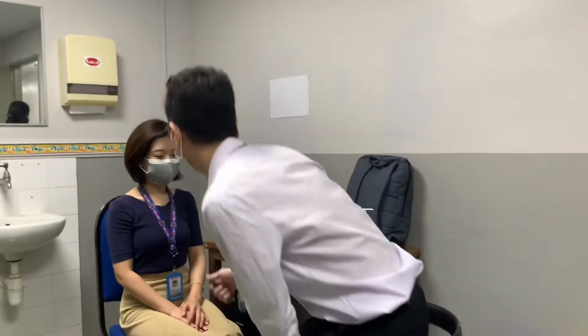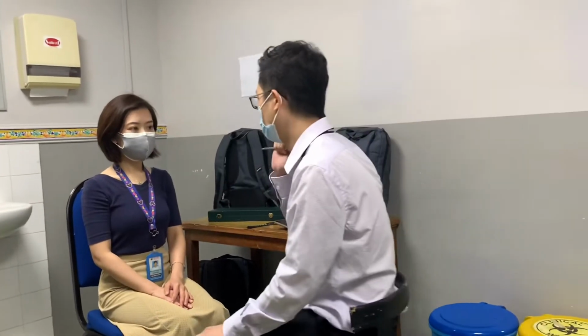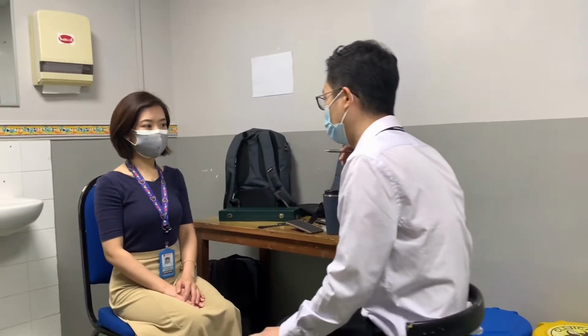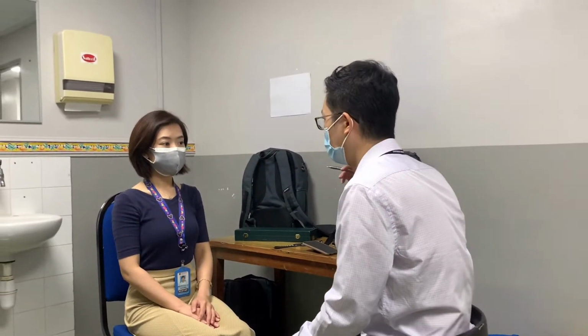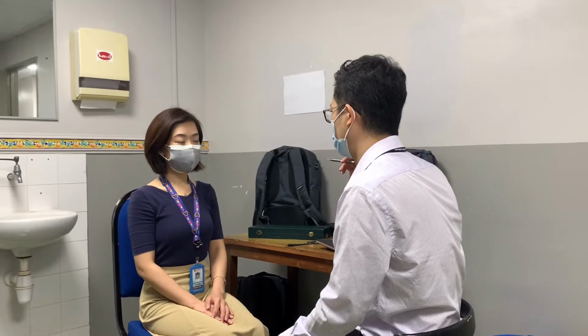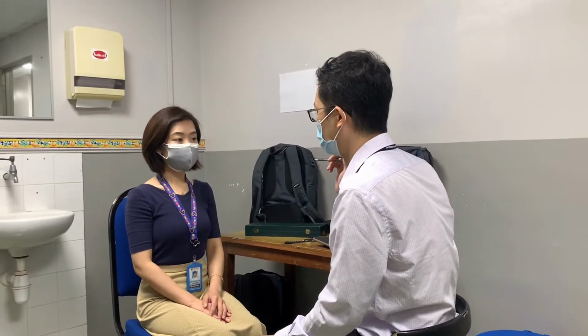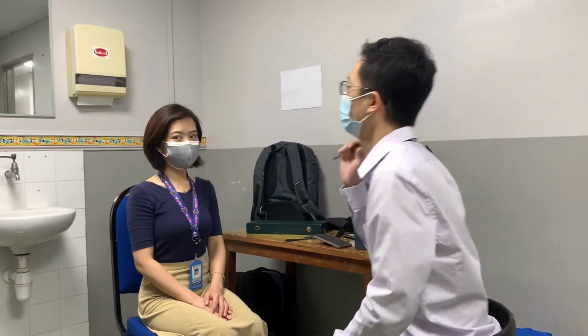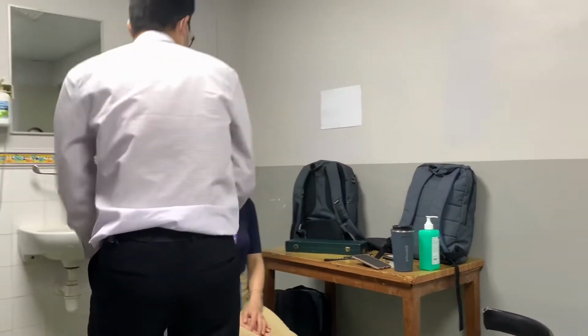Okay, look from the side. Okay, so the Hirschberg: left eye is axial proptosis, right eye is non-axial proptosis. Then look from the side.